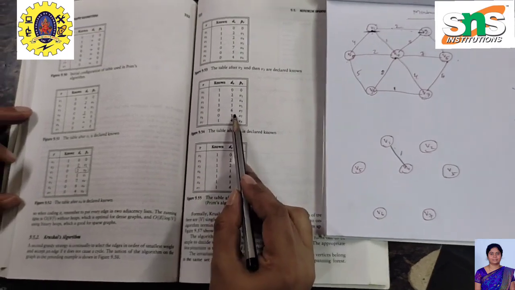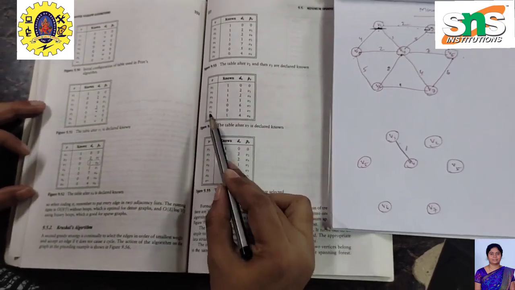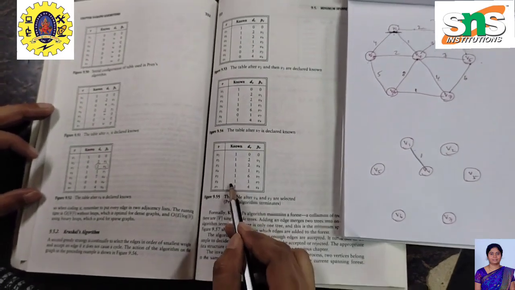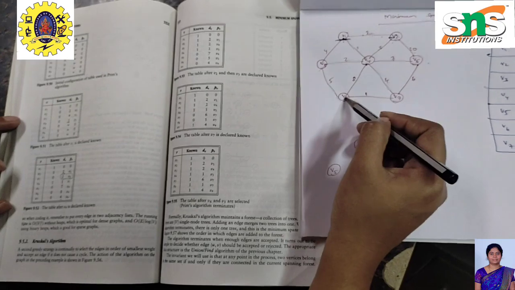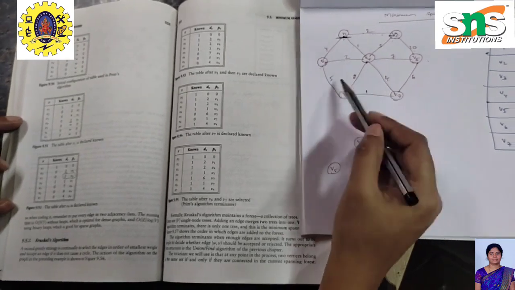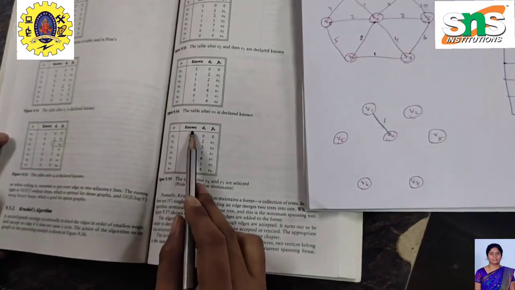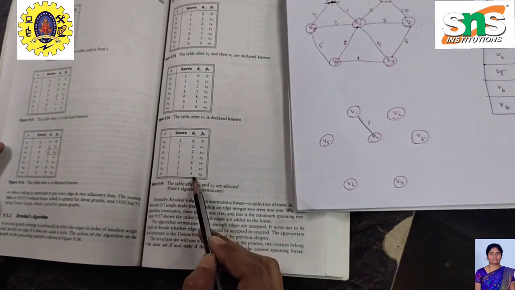The lesser value is 1, so I am taking V6 as visited with 1. From V6 I can move to these values, but I already have lesser values, so I need not update this one. So this is the final table. Now I have visited all 7 nodes with the lesser values.